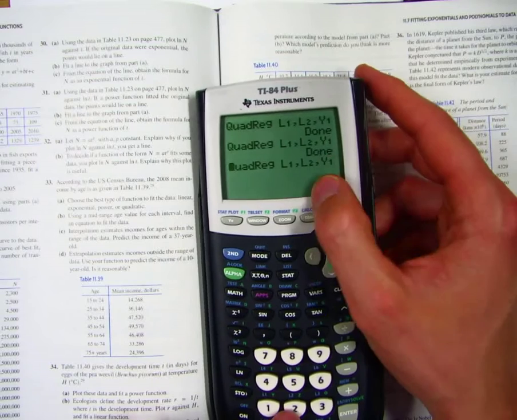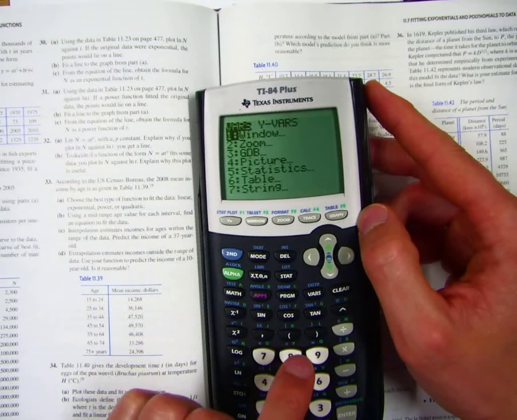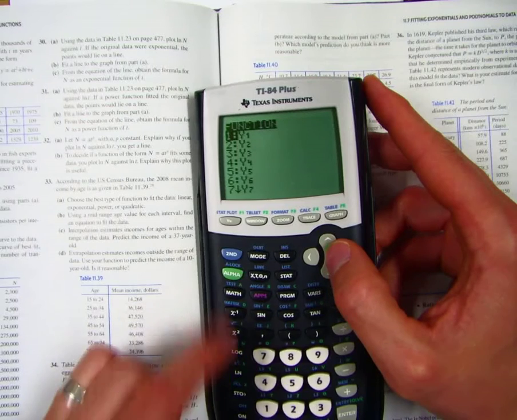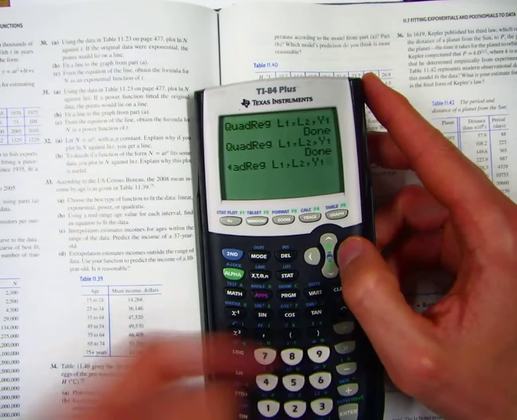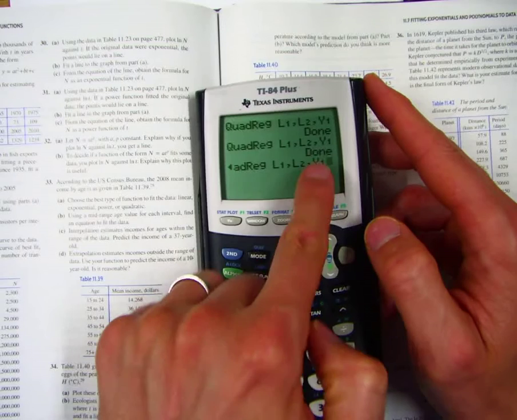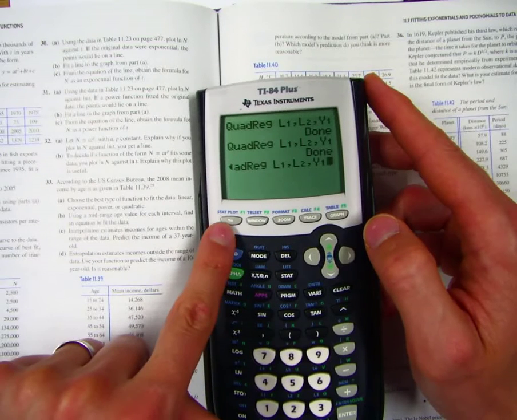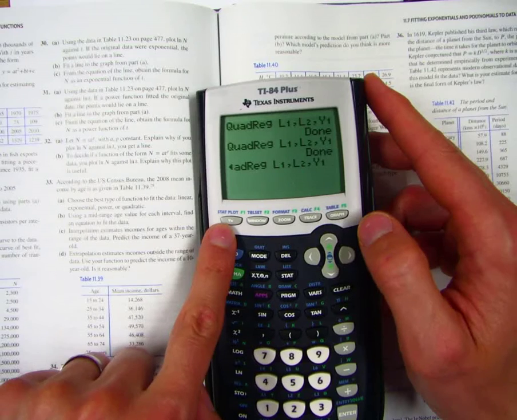And then if you put another comma and you do the vars thing that I showed earlier, so you go to vars, go to yvars, choose from function, choose y1, then when you're over here at the very end and you type that in, it's going to put y1 in there, and that is going to send it to be the regression equation in your y equals menu. Okay, so it's a little different than what I showed you guys in class the other day.